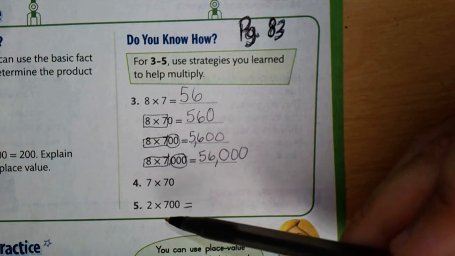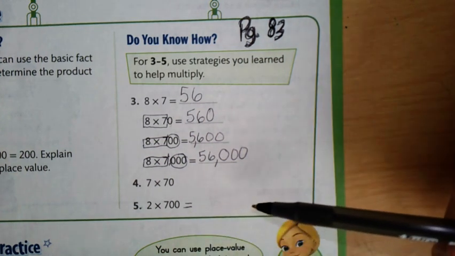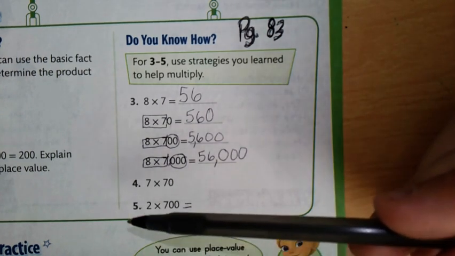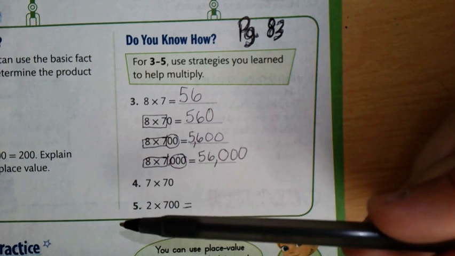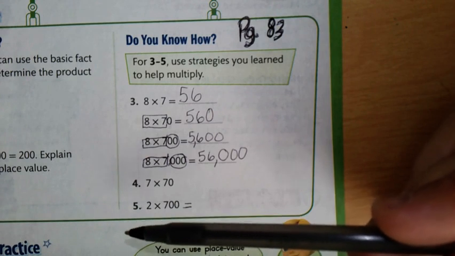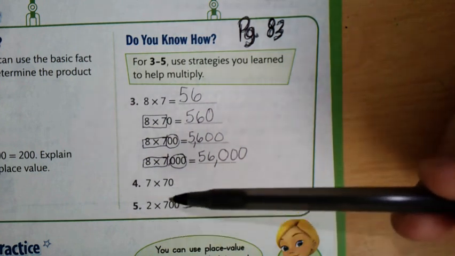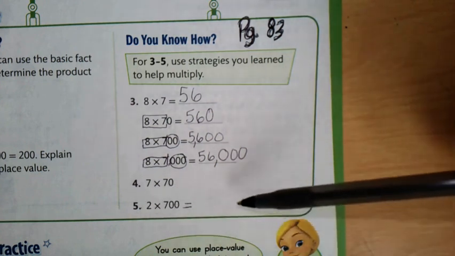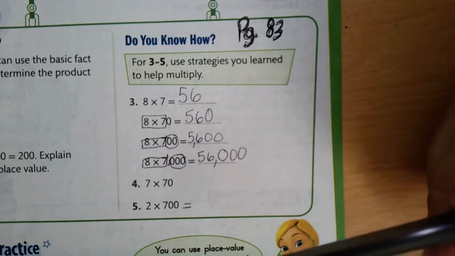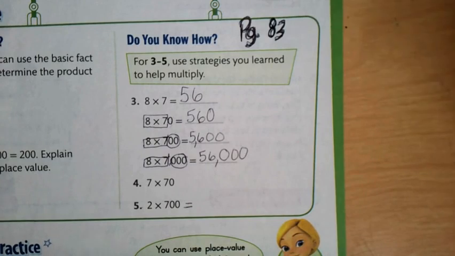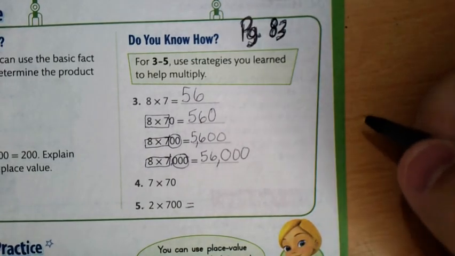Next, I'm going to say, how many zeros do I need to add after my problem? So after I've multiplied the numbers in 2 times 700 that were not zeros, my product goes here, and then whatever zeros are left over from over here have to come over and join my product. If you haven't finished, pause, because I'm going to go over it right now. So I want you to try this one, and then we'll go over it.